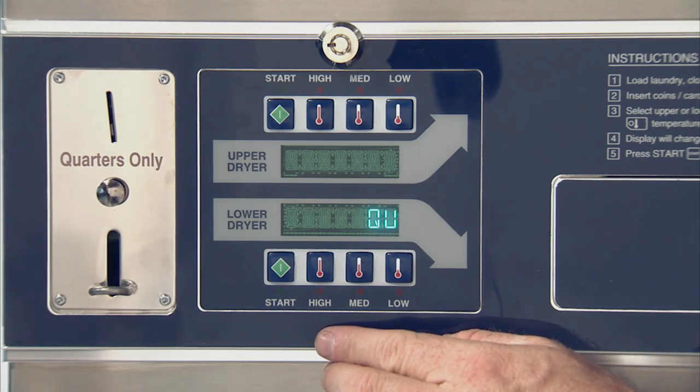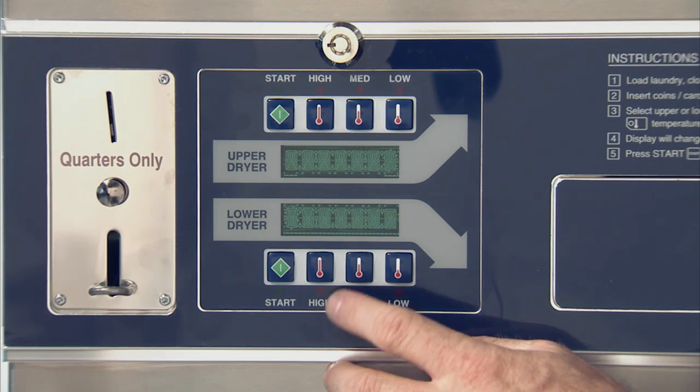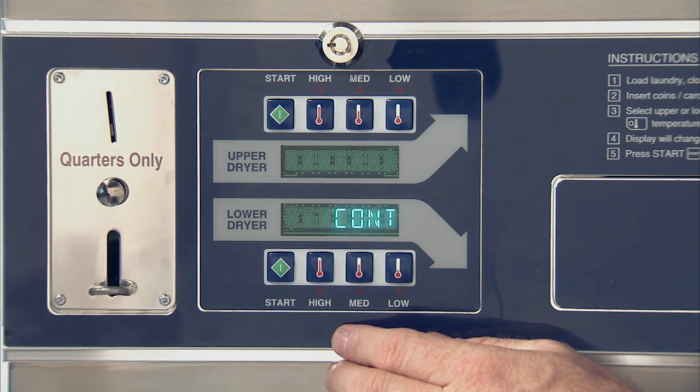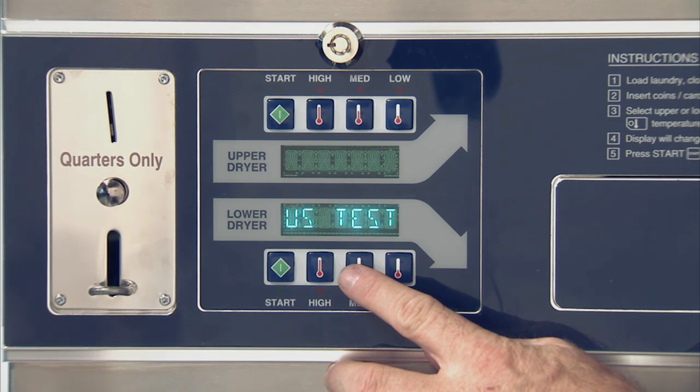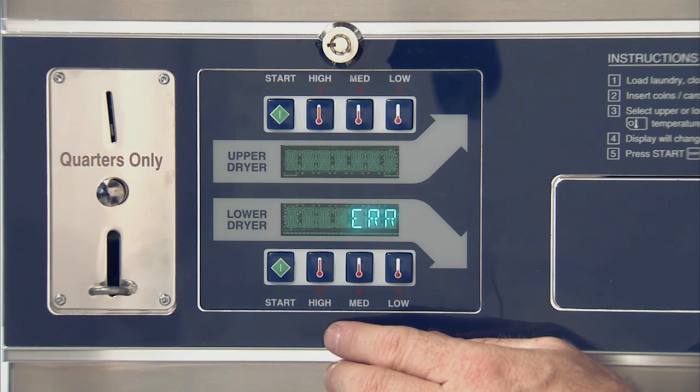When the lower start button on the controller is pressed, the display will change to Quick Test. Quick Test is a 5-minute test cycle for both pockets. By pressing the lower medium temperature button, the control display moves to Continuous Test. This will allow the dryer to operate non-stop for testing purposes. The next programming step is Error Codes. The controller stores the last 5 error codes in its internal memory.